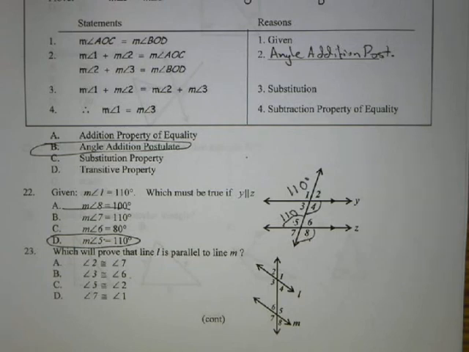Now, just to make sure we know, 2, 3, 6, and 7 would also be the same as well, and those angles would all be 70 degrees, because those are supplements to the 110.